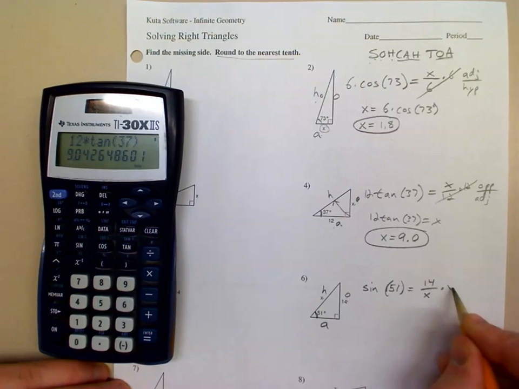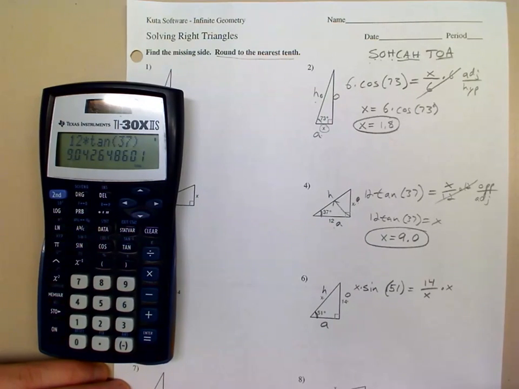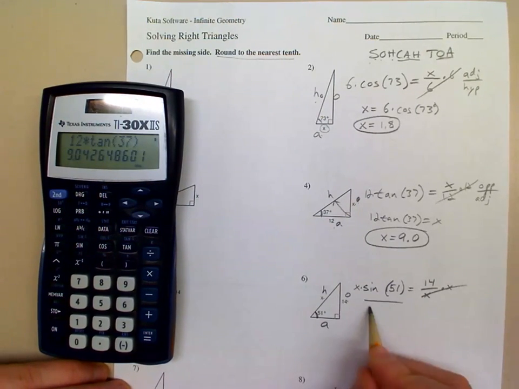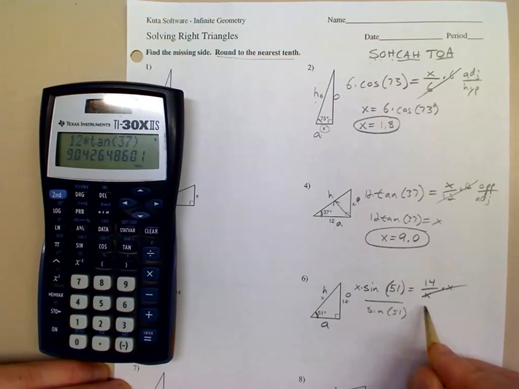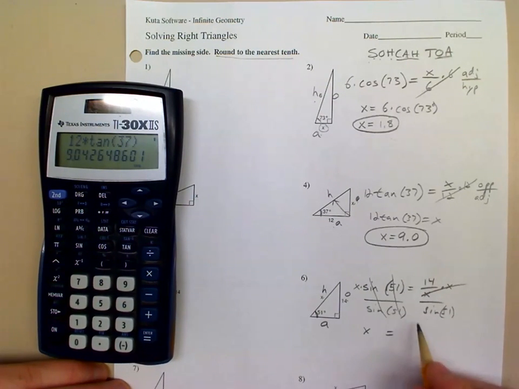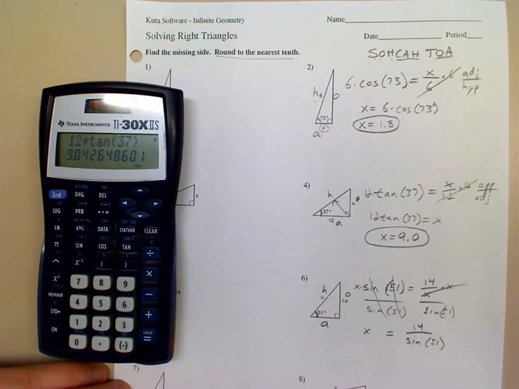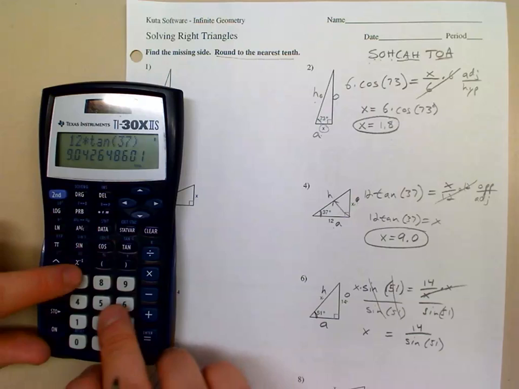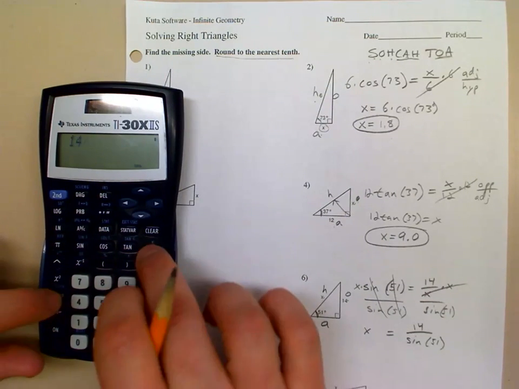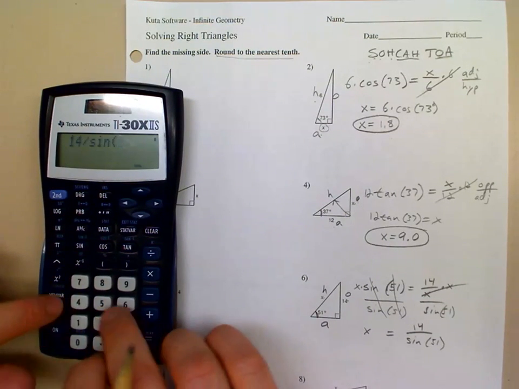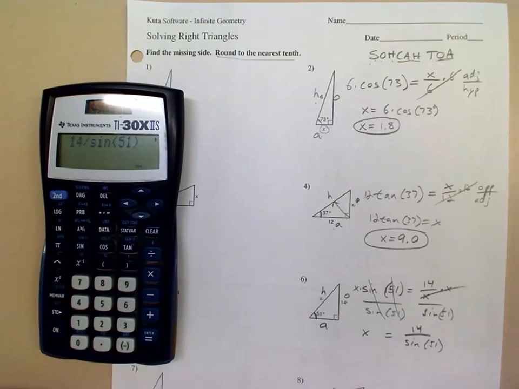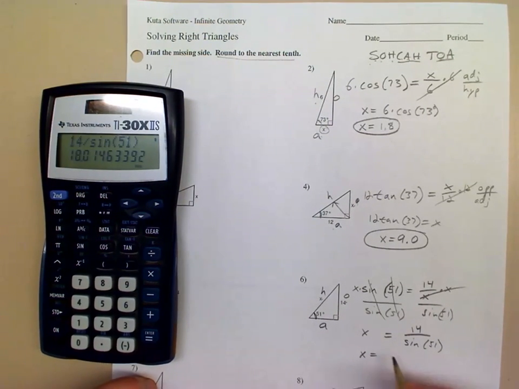I'm going to solve for x first, so x equals 14 divided by sine 51. I type that in, 14 divided by sine 51 degrees. So x is 18.0.